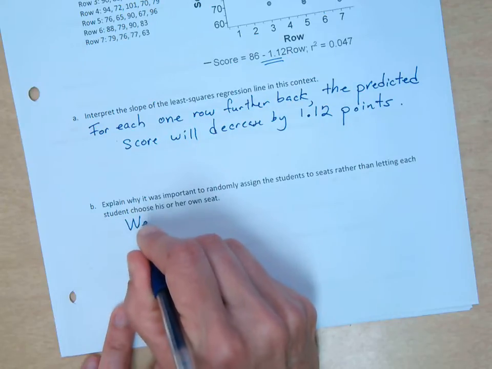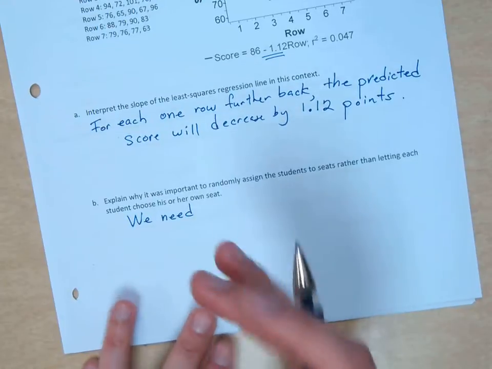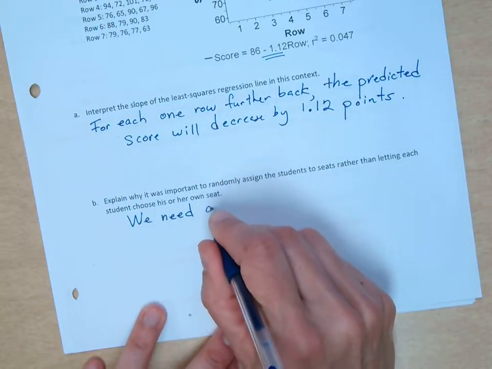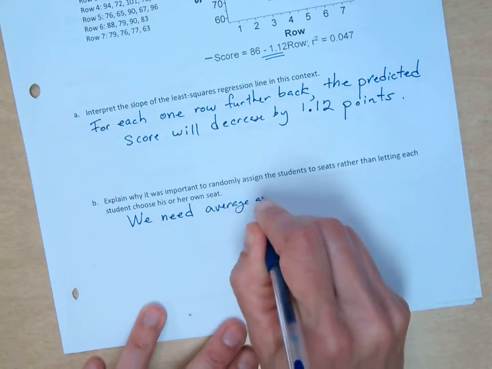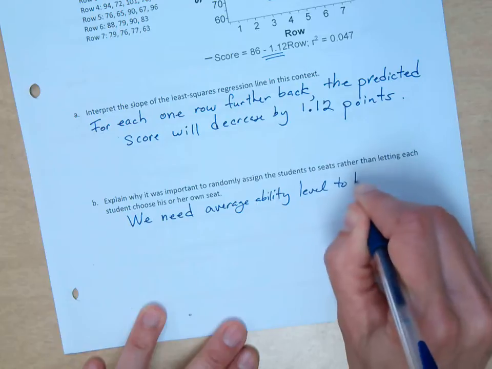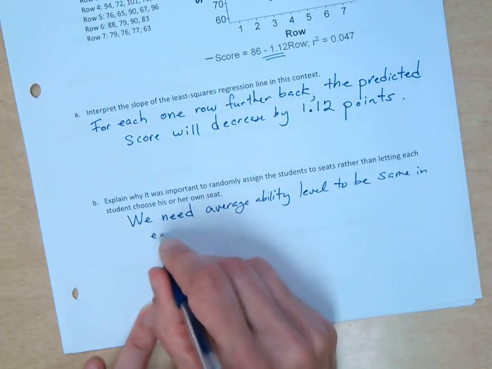We need the average ability level to be the same in each row.